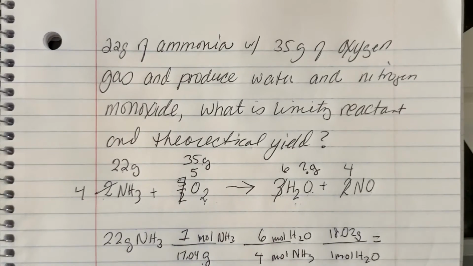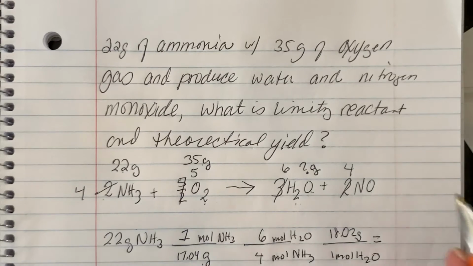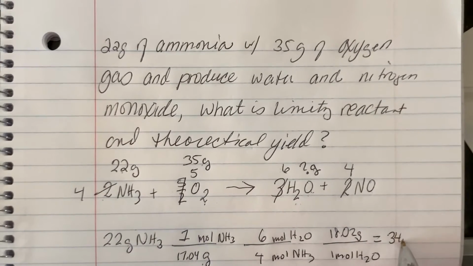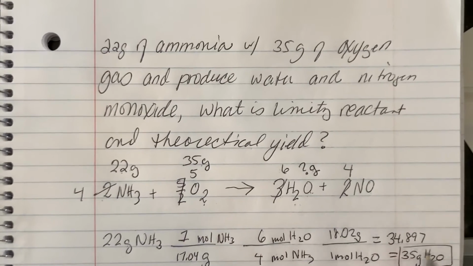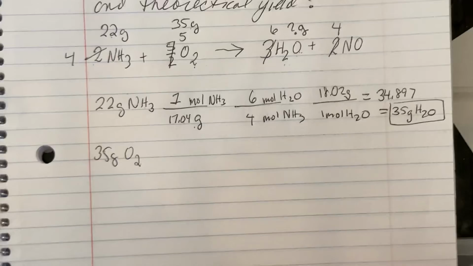Okay, so let's plug that into our calculator. 22 times 6 times 18.02 divided by 17.04. Since I didn't use parentheses, I'm going to divide again by 4. And I get 34.897. So 35 grams of H2O. Okay, so if we had 22 grams of ammonia and we had an excess of oxygen, we would get 35 grams. Now let's do it for the other way.